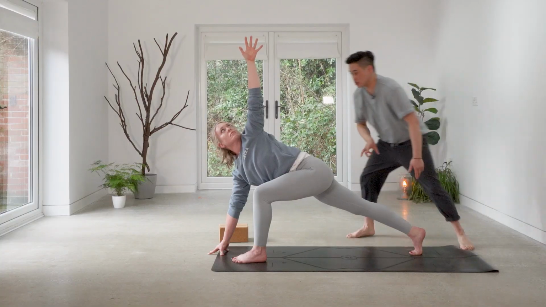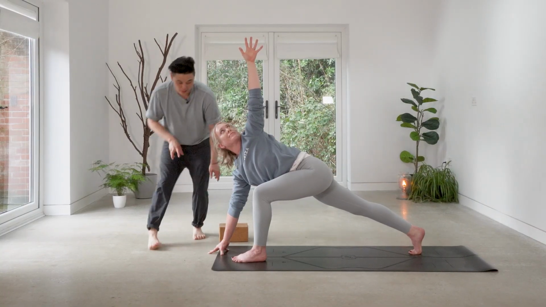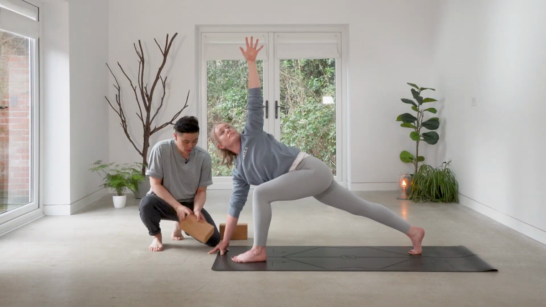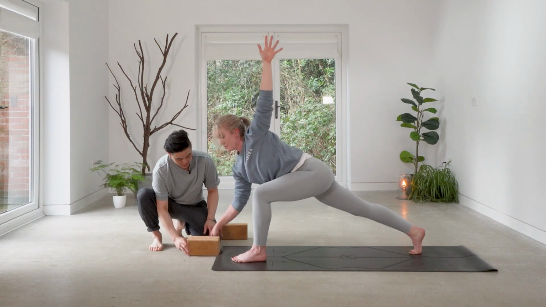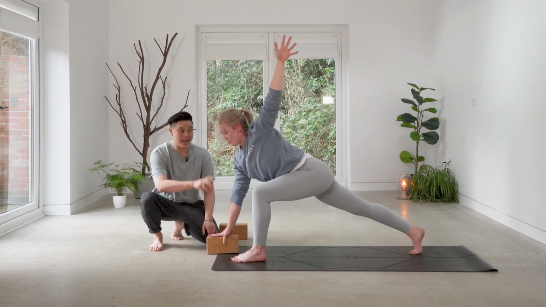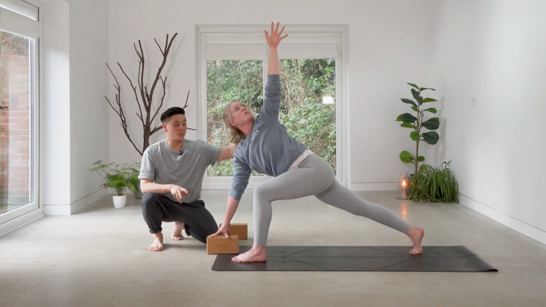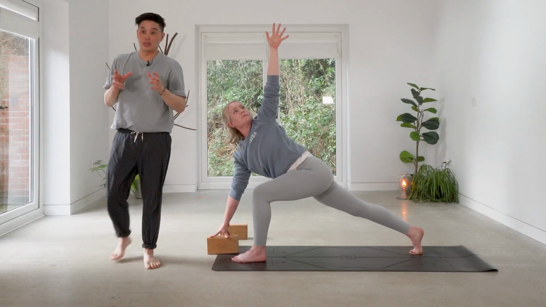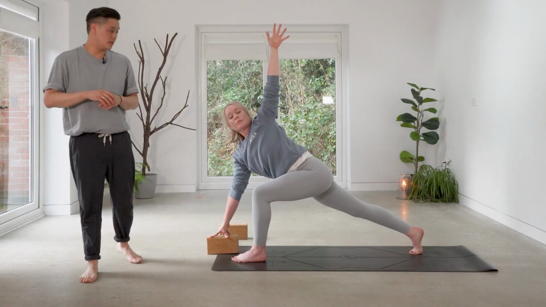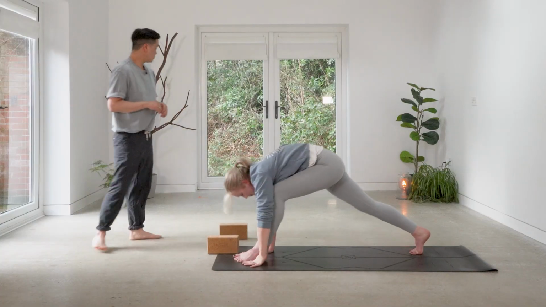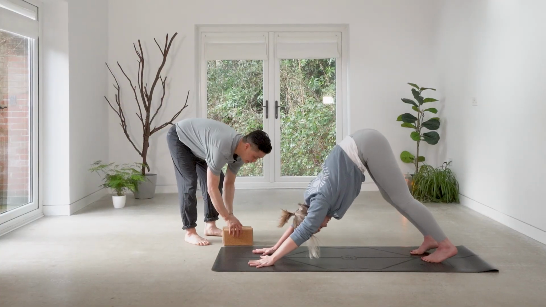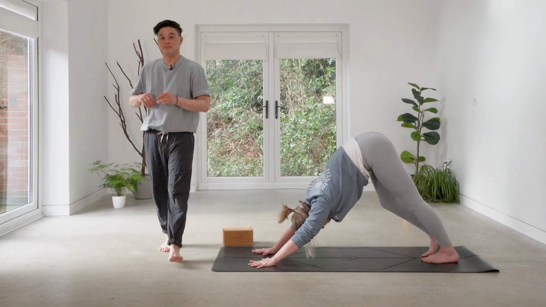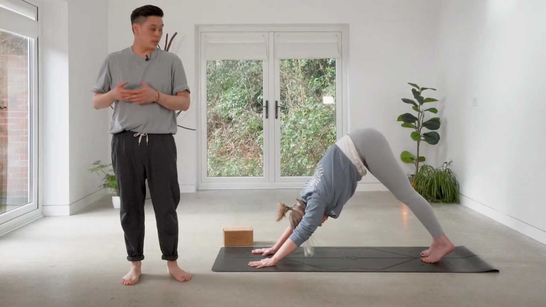Now, as a variation, just because Nat's here and hopefully she's okay for another breath, she could almost use a block. By doing that block, what you'll notice, Nat can't see it, but you can see it here, is the spine gets more space. So both options work really well. Take a big breath in, downward facing dog. Well done. Big inhale. Long breath out.